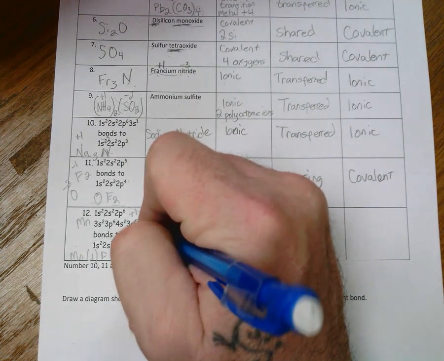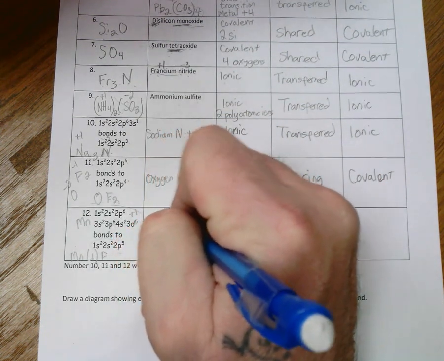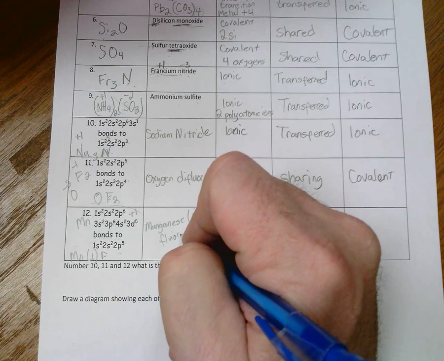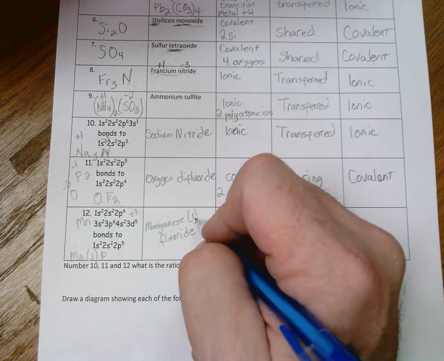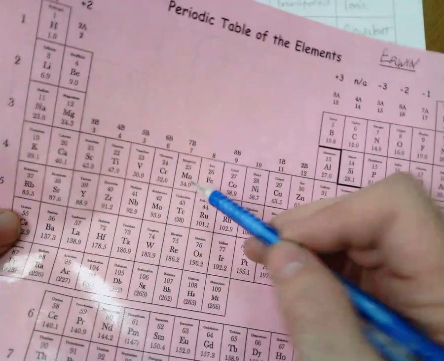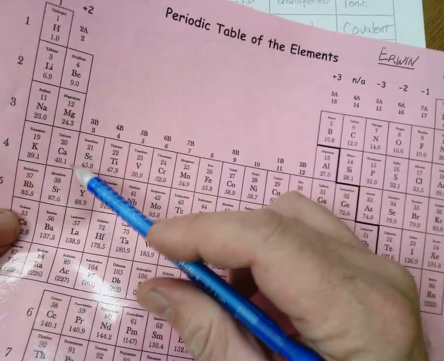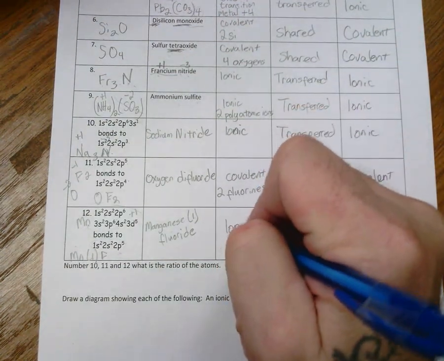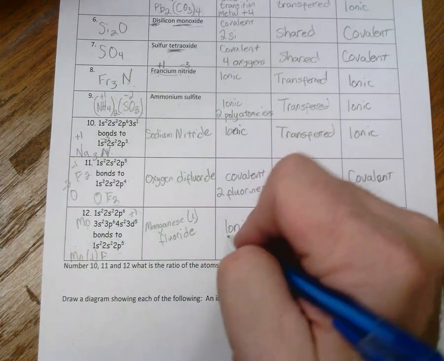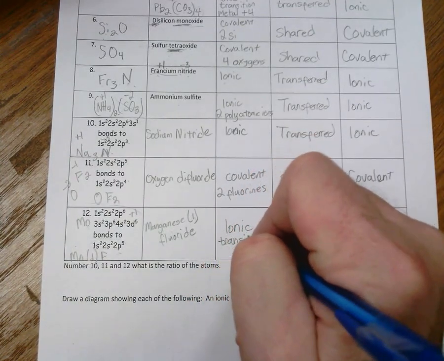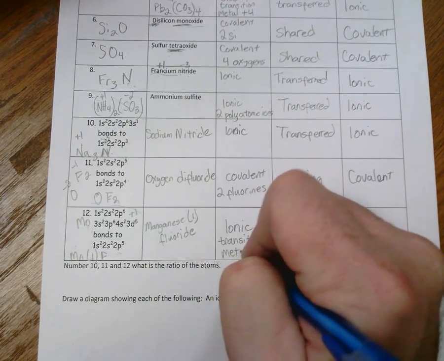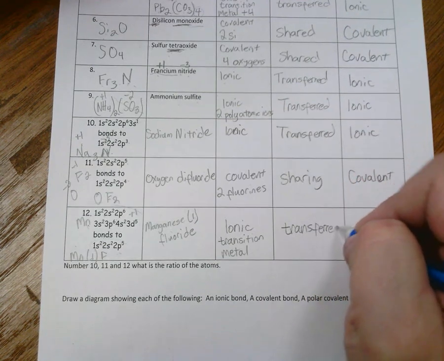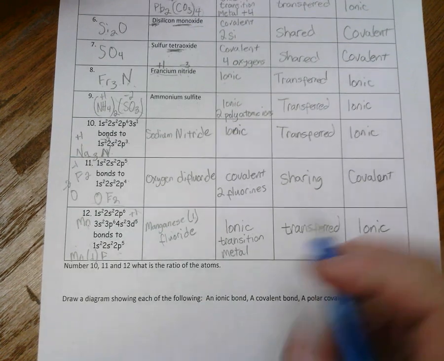And that is manganese fluoride. Manganese 1 fluoride. Remember, you have to have Roman numerals if it's a transition metal. Manganese is definitely a transition metal. It's in the middle of all this, so transition metal. That is ionic. They are transferred. And it is ionic.